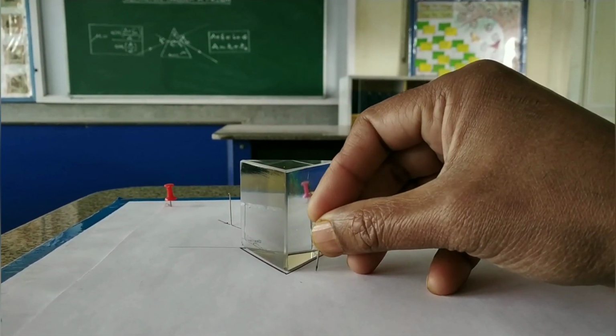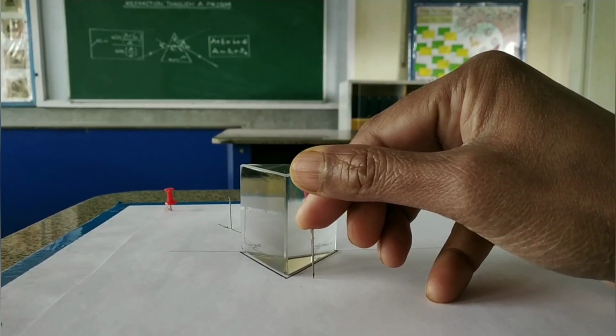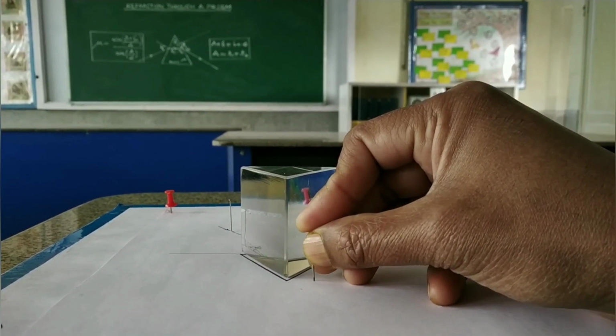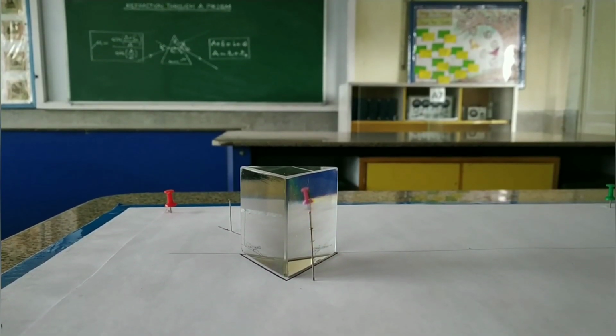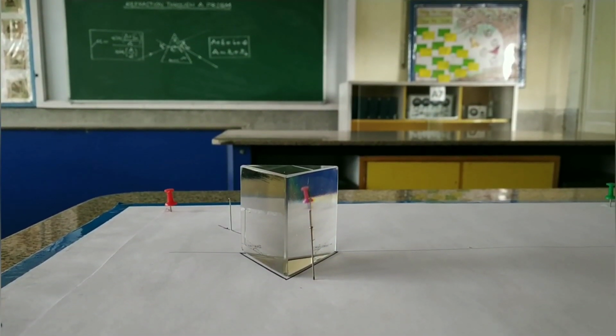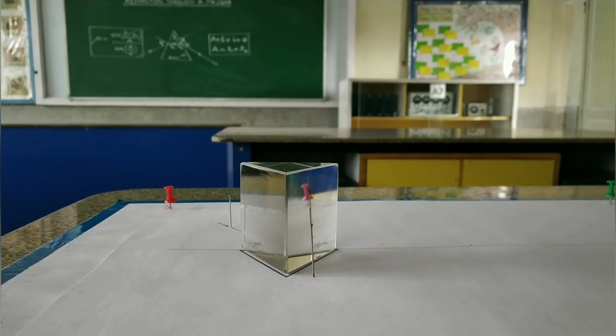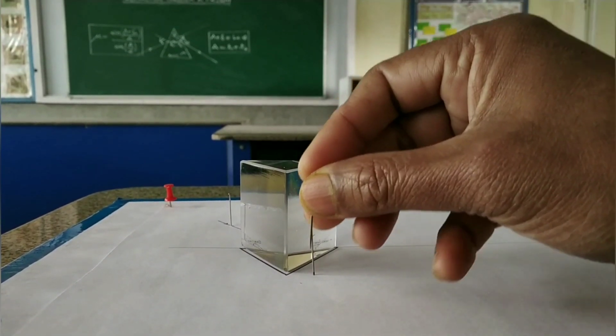I repeat, students, we need to fix a third pin so that it is in line with the images of the earlier two pins. Now it's perfect. So now you can check all the three pins are lying in the same straight line.